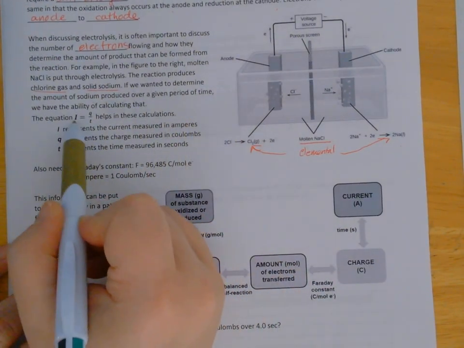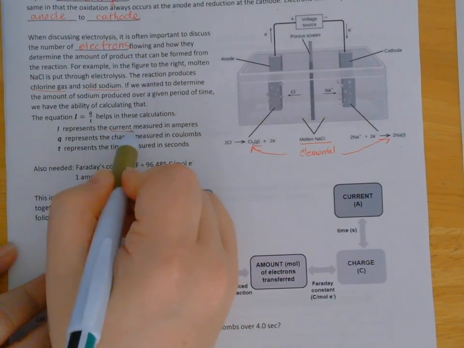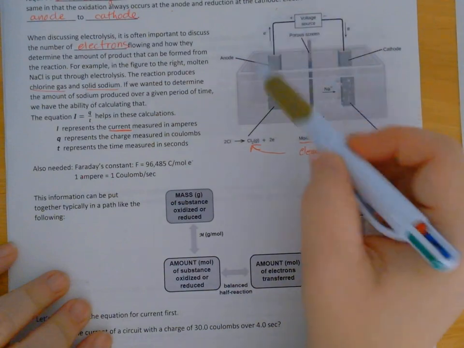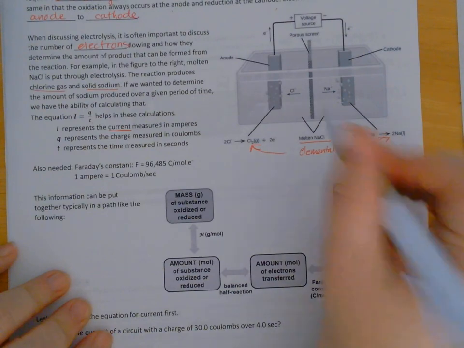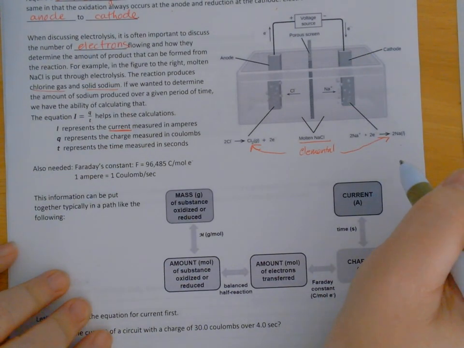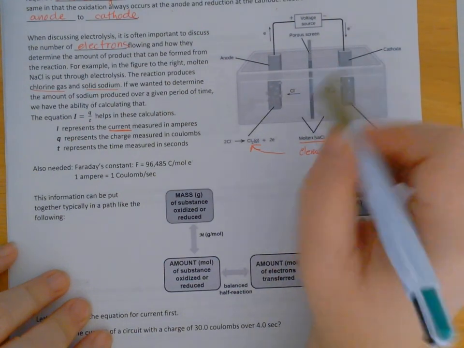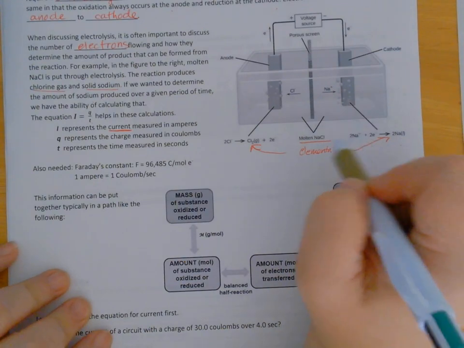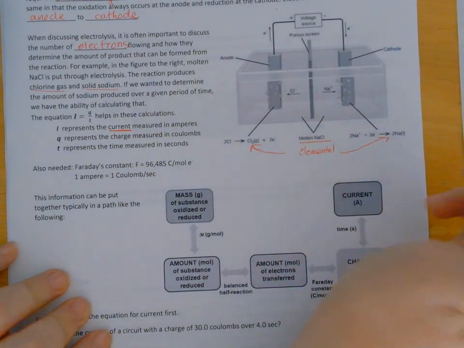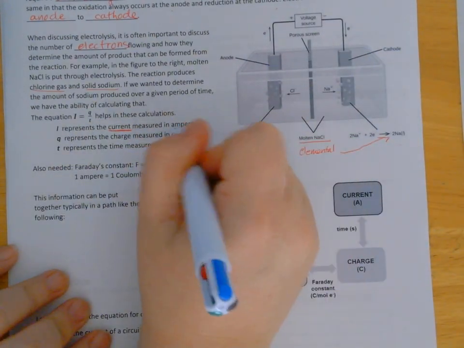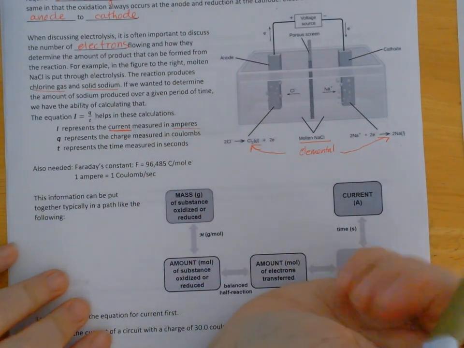So we have the equation I equals Q over T, which can help with this. So I represents the current, so the current flowing through our cell. So current is the movement of electric charge. So it's that movement of electric charge that it carries. So the movement of electrons or the movement of ions, that's called current. Okay, so when we move those electrons through this, we have a current that is flowing. So that's what I represents. We measure current in amps. So if you've ever heard something measured in amps or amperes, that's what current is.